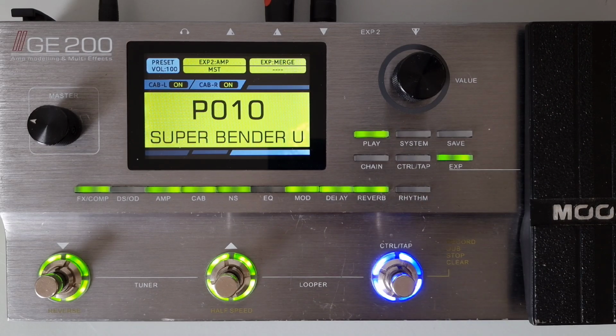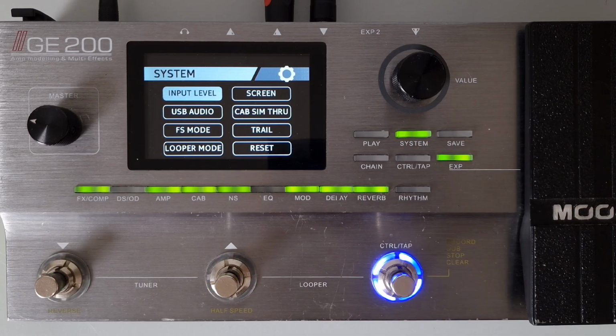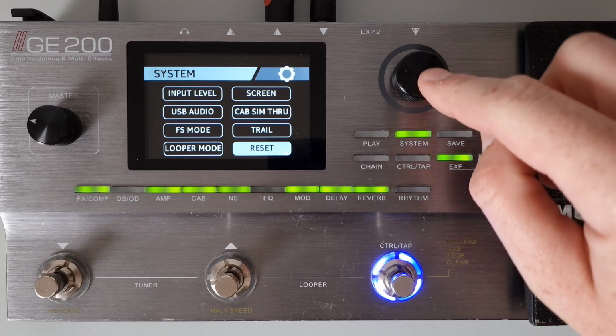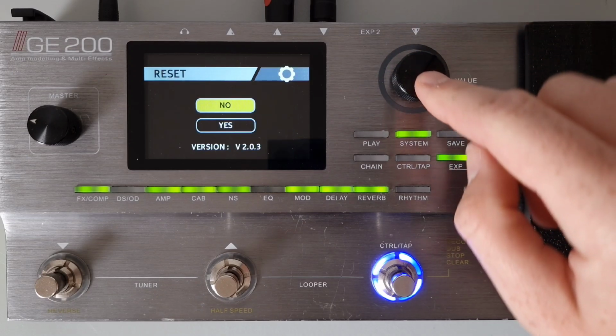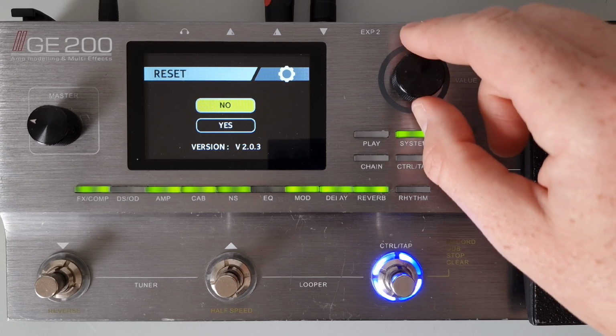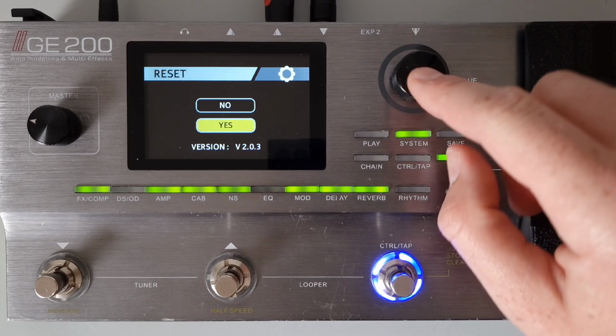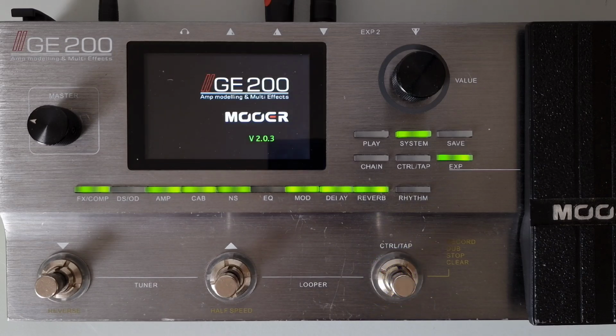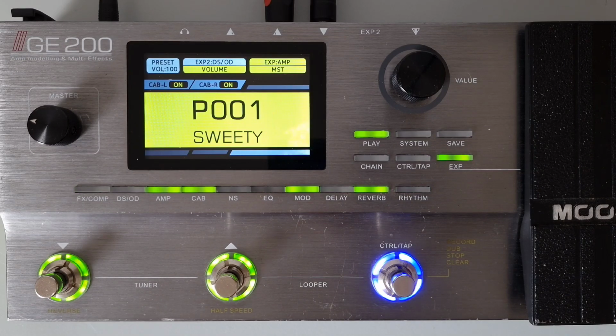How to restore to default factory settings. Press the system button to open the menu. Use the value knob to highlight reset. Press down. From there, use the value knob to select yes. Press down again. You get a waiting screen, and then it will reboot itself, and everything will have been restored back to factory default settings.